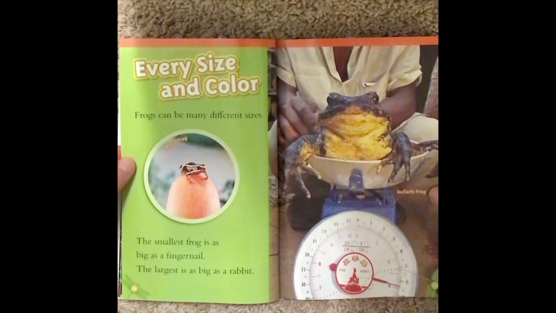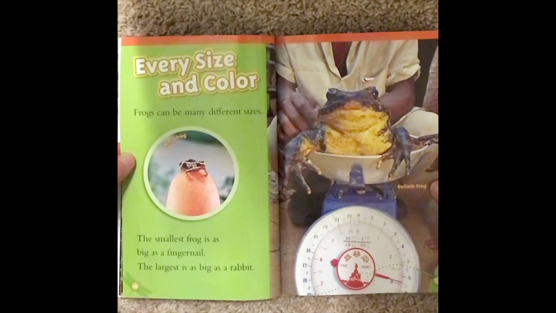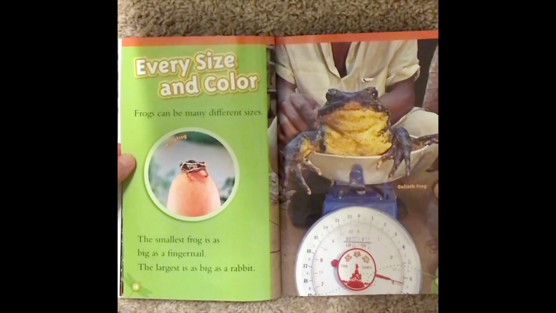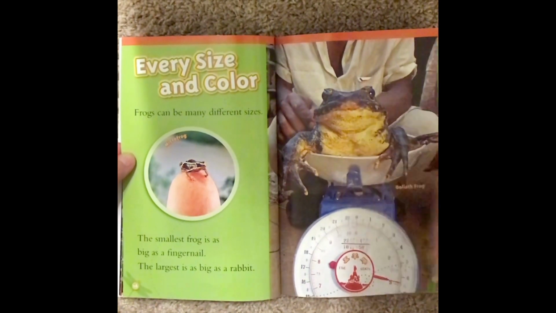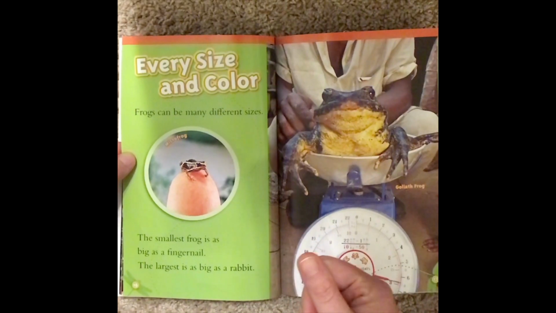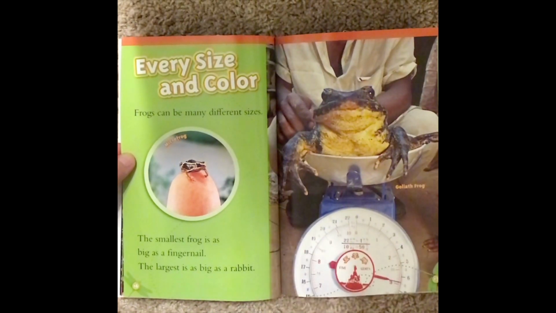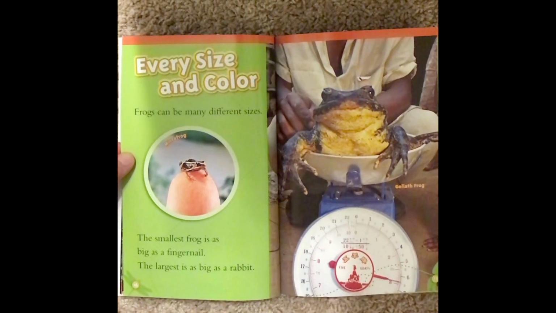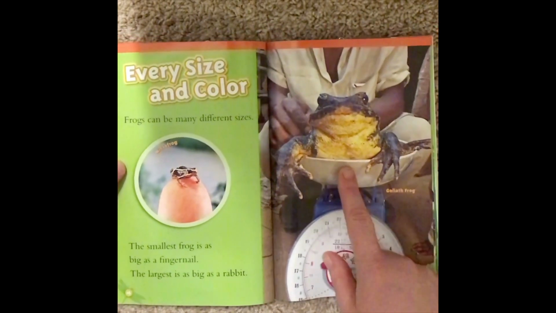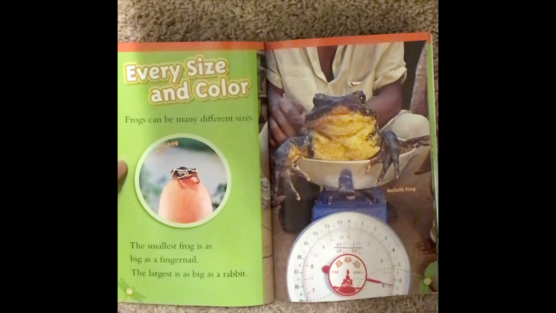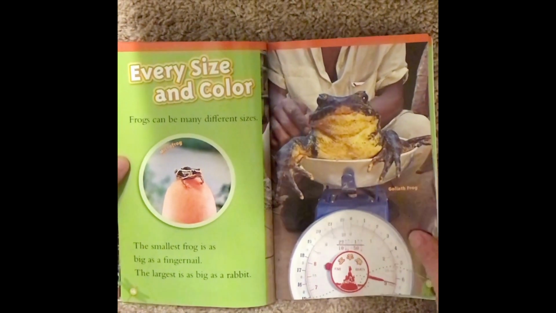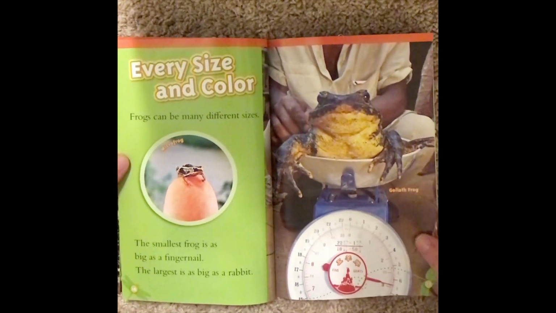Every size and color. Frogs can be many different sizes. The smallest frog is as big as a fingernail. It's called a microfrog. I think just as big as your fingernail. It's so tiny. The largest is as big as a rabbit. That's a Goliath frog, and it looks like it's about 8 pounds. My goodness, that's just about as big as a cat.